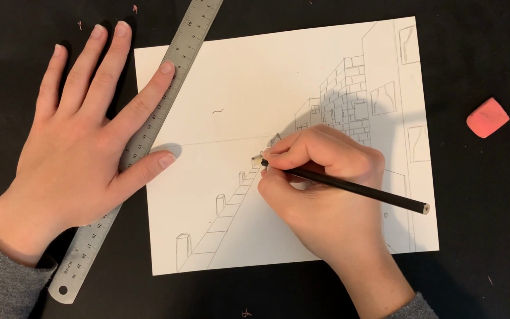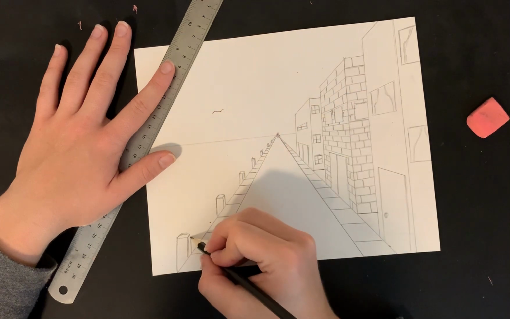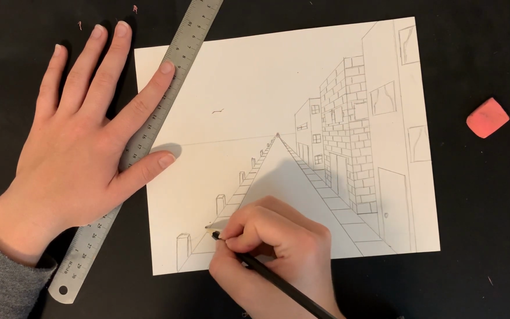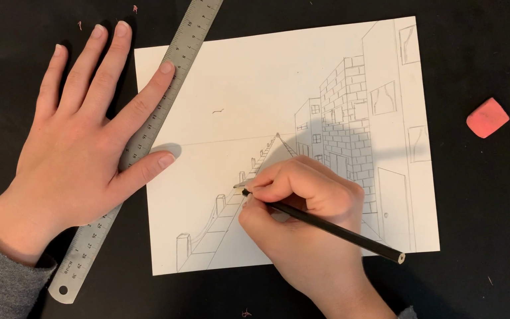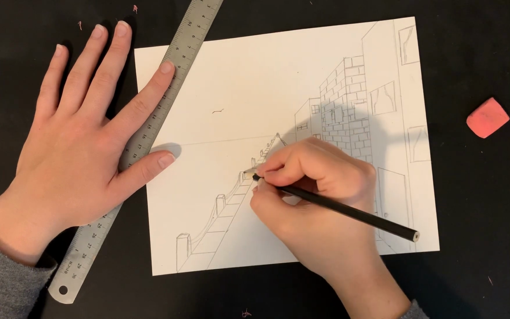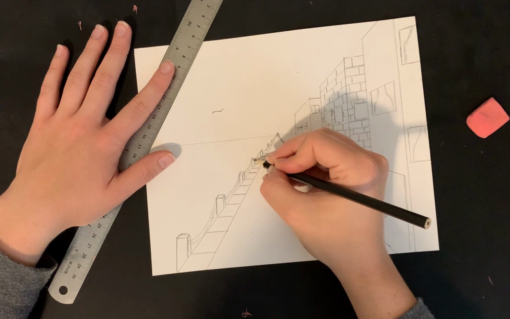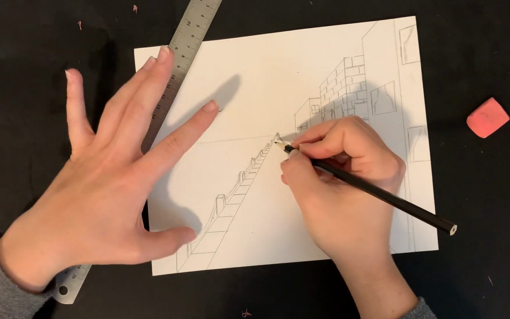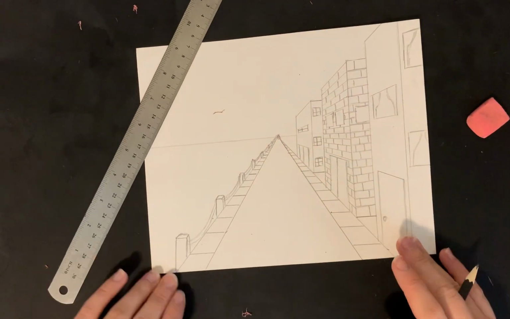So these are those little wooden posts. And then we're going to draw the rope. Notice they're thicker in front, and as it goes back, again, it gets thinner and thinner.